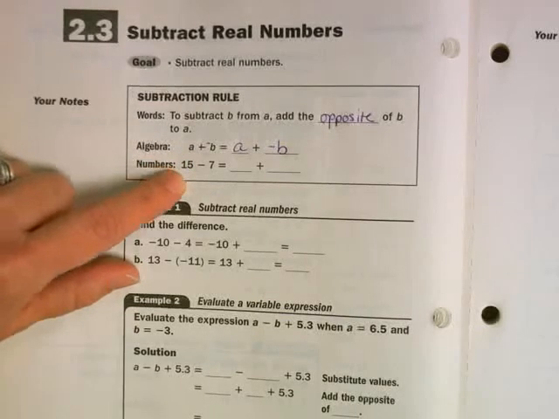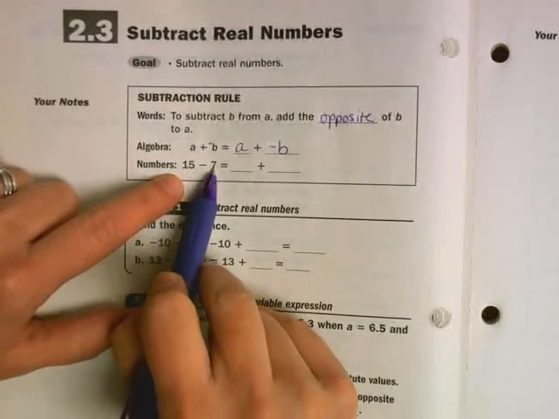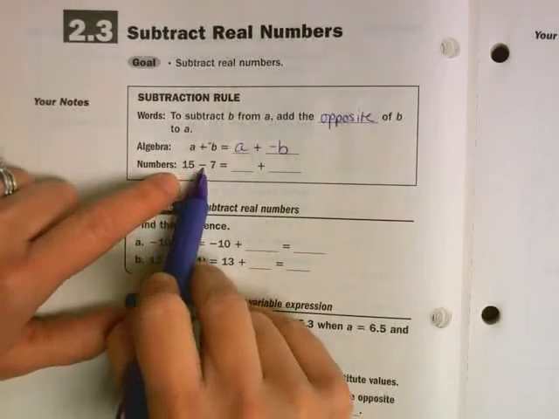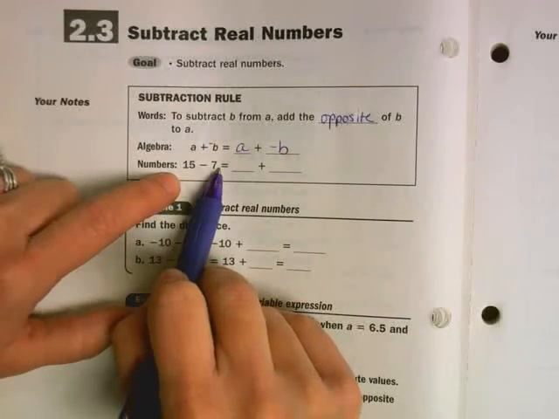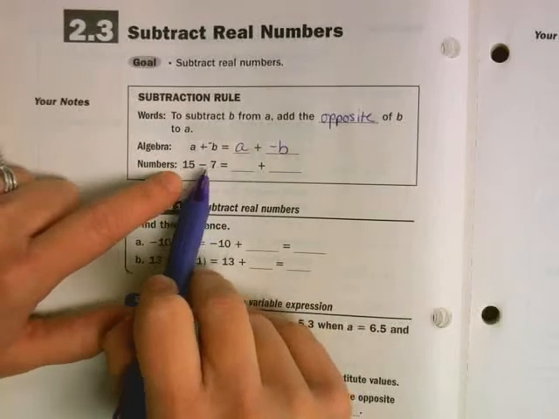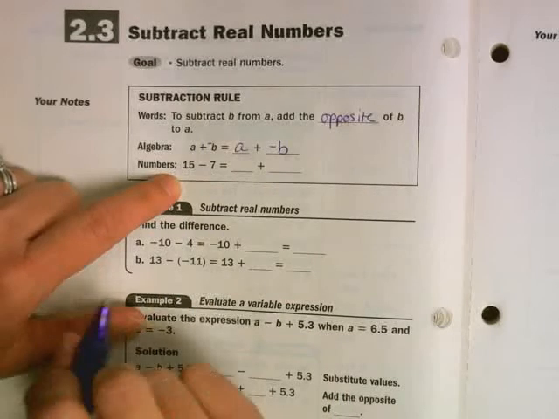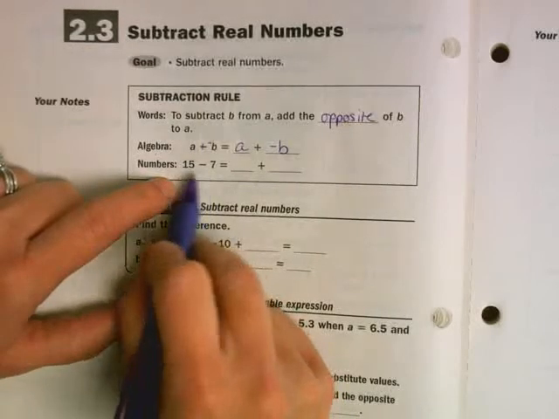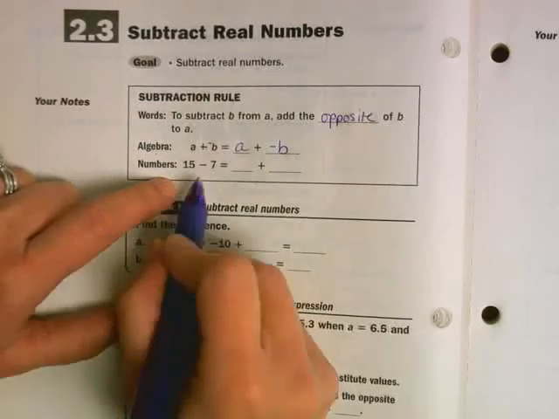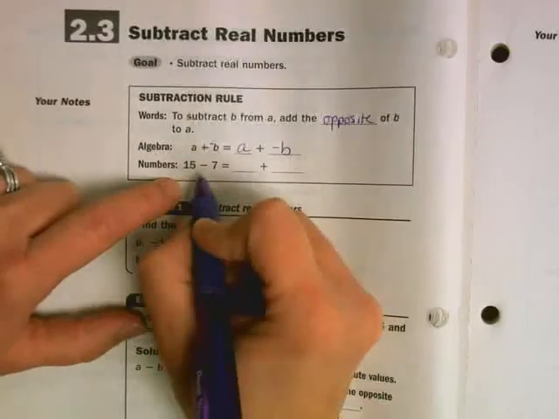Let's try it with actual numbers. 15 minus 7. Now we know, we've learned in the past, 15 minus 7 is just going to be 8, right? But algebraically, it's going to help us to be able to think about this as an addition problem, especially when we're using the commutative property where we can change the order of things.